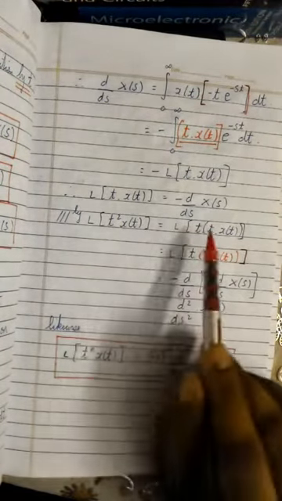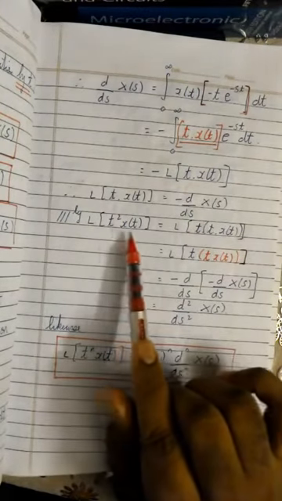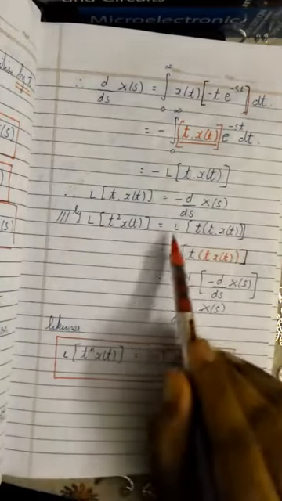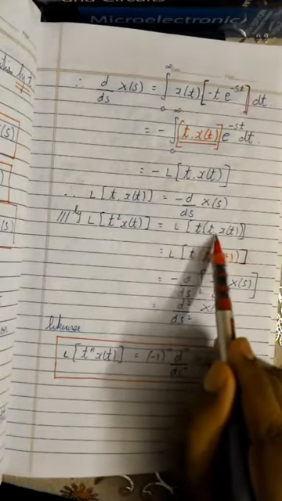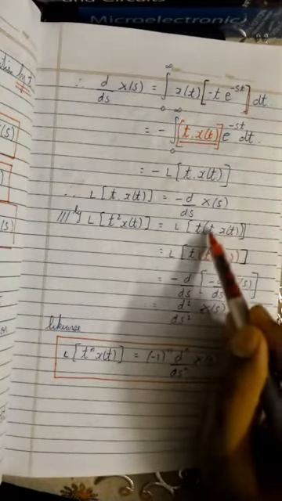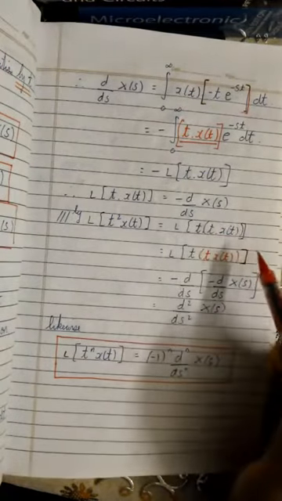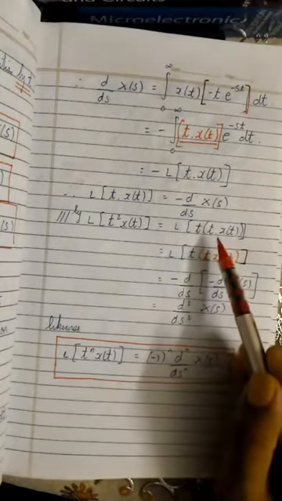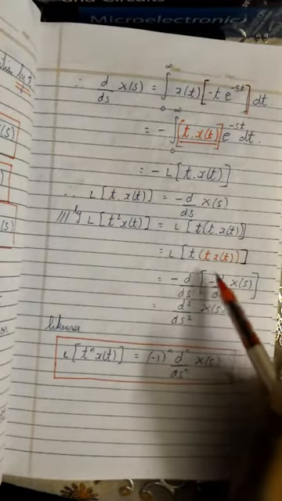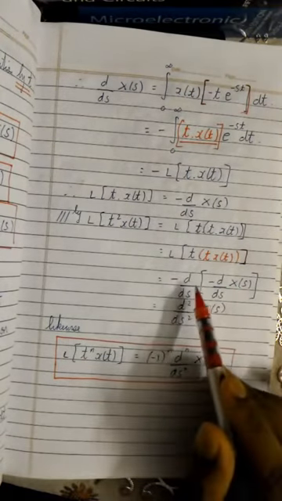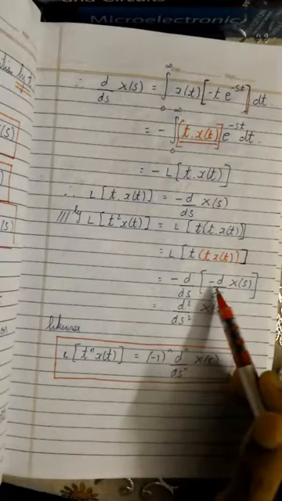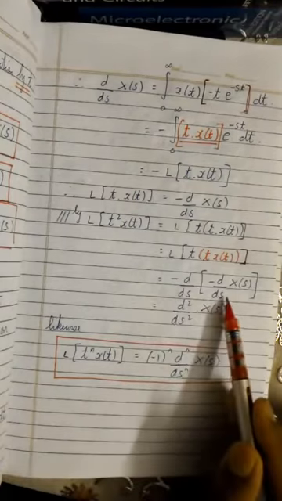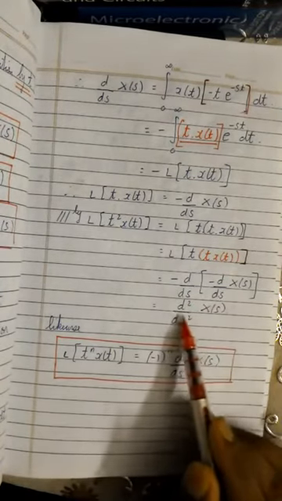Similarly, if I want to find the Laplace transform of t square x of t, the procedure is the same as before. Here t is multiplied 2 times, so I can divide this into t into t x of t. Then I can find the Laplace transform of t into x of t. We know the Laplace transform of t into x of t is minus the differentiation of x of s. If I multiply by t again, it is minus differentiation again, so minus of differentiation of minus differentiation of x of s. Minus into minus is plus, and differentiation twice is d square by ds square of x of s.